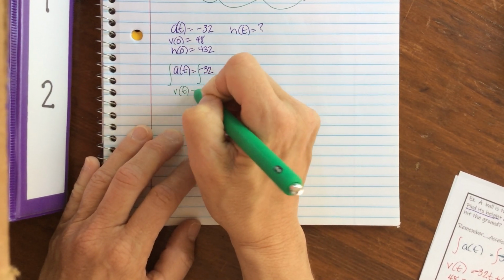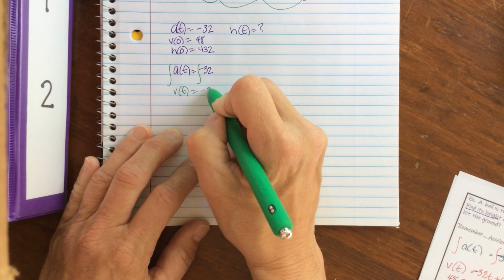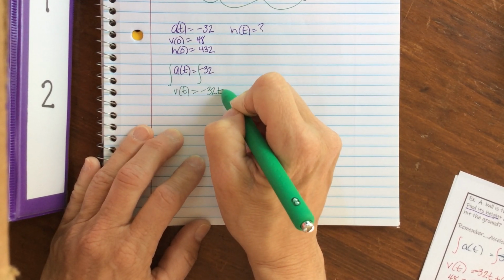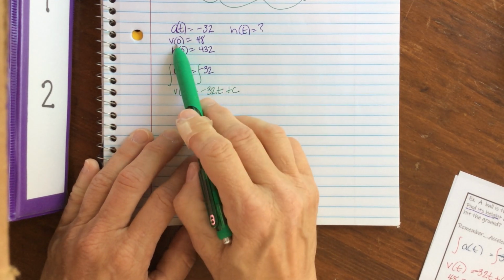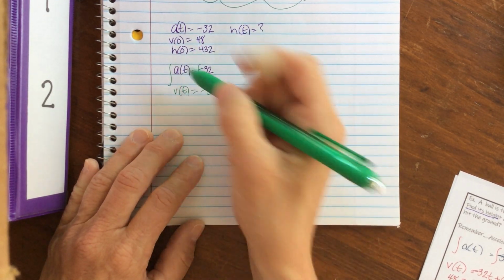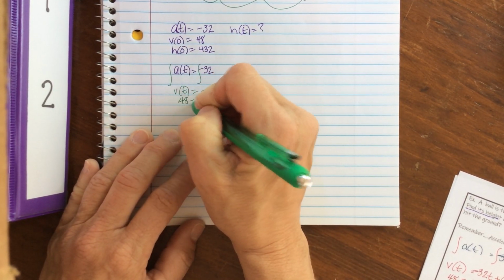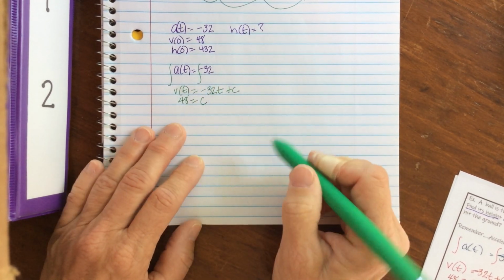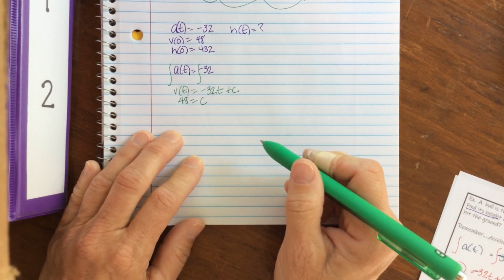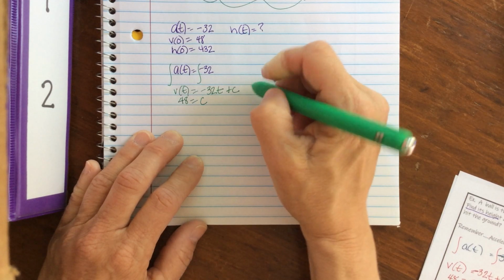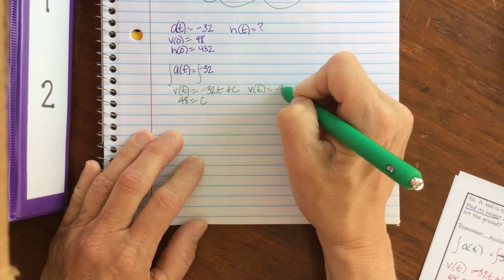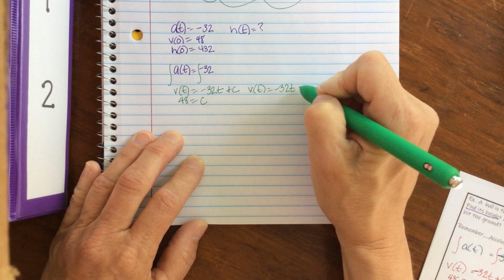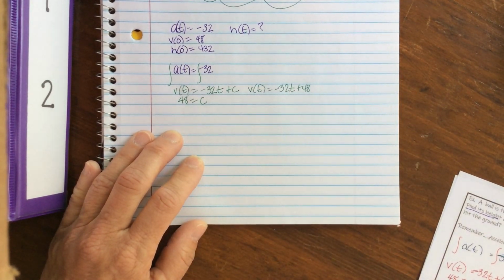So v of t equals negative 32t plus c. If v of 0 is 48, that means c is 48. So our velocity function v of t will equal negative 32t plus 48.